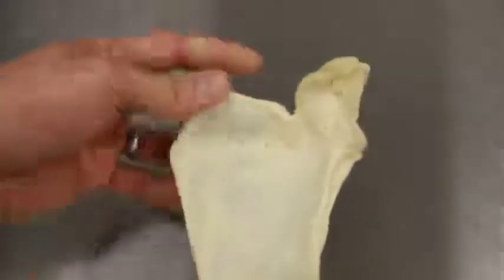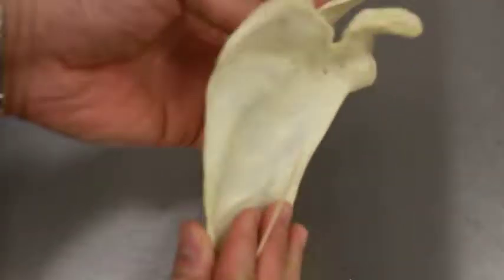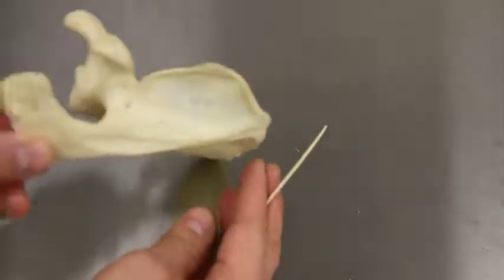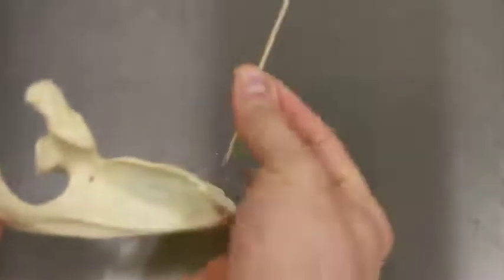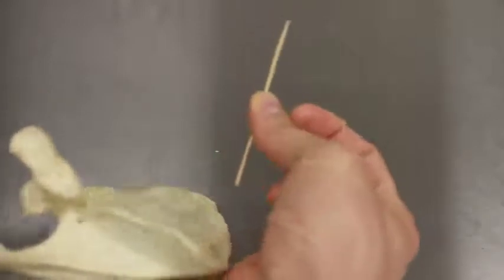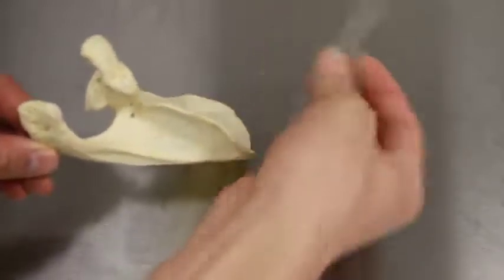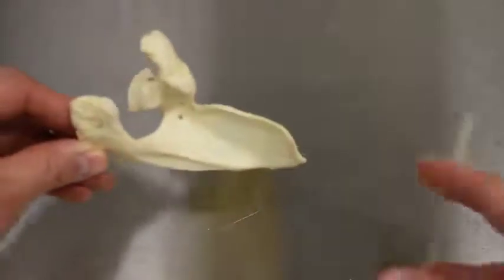If I were to put it on my body, or say, for instance, it's you, it would go like this on the left-hand side. So this would be left. If you're lying down and this is your nose, this would lay like this. So this would be a left scapula. All right, let's take a look at some of the other structures.